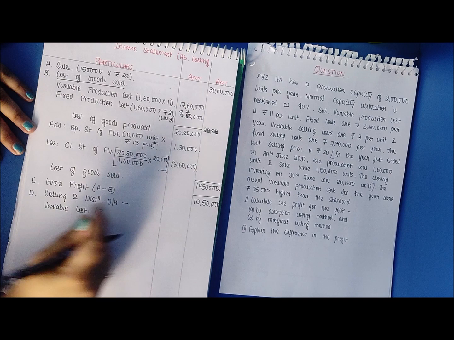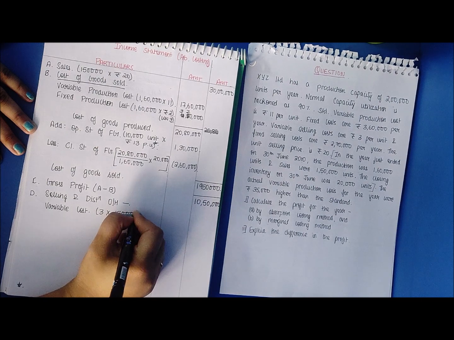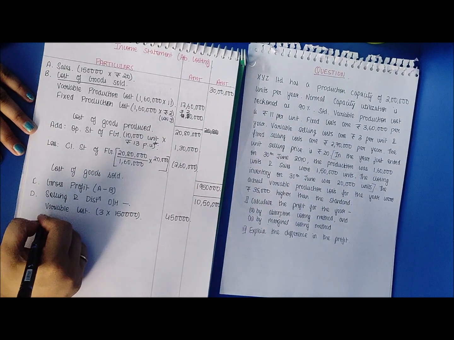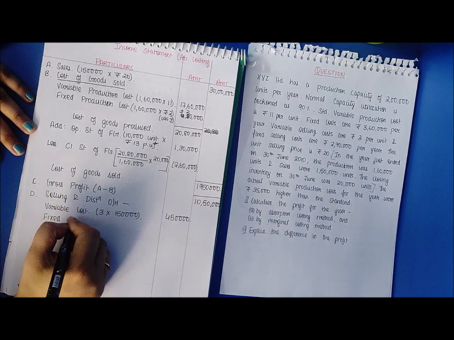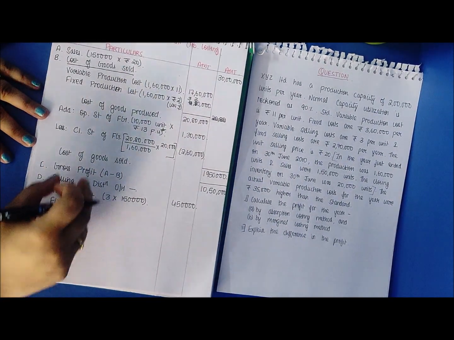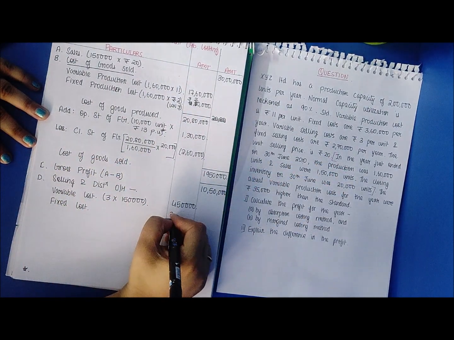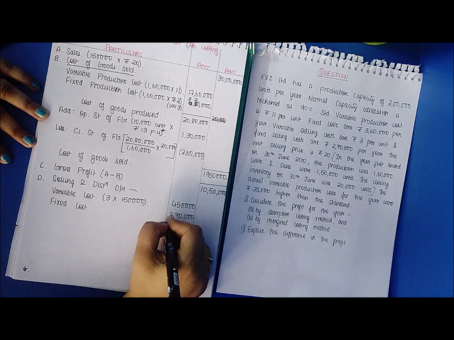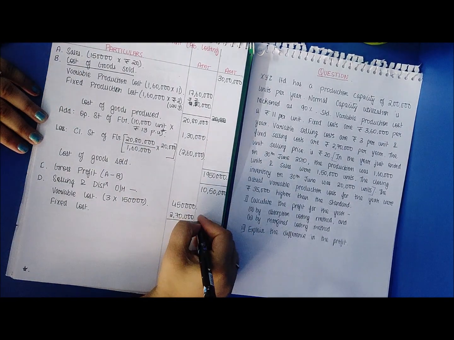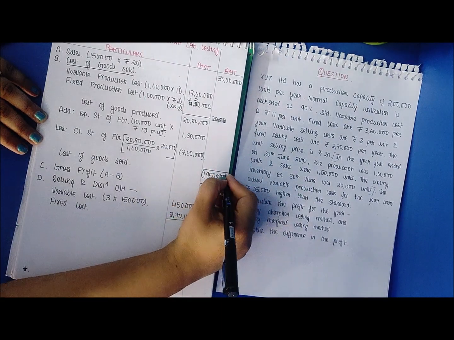Now this is 3 per unit. Since it is the selling distribution, it will be on the units sold. Units sold is 1,50,000, that is equal to 4,50,000. And fixed cost, we generally don't calculate the absorption cost for selling fixed cost. It is taken as a whole figure because it is on the units sold. And our fixed cost is 2,70,000 given. So that is a total of 4,50,000 plus 2,70,000, that is 7,20,000 negative. Here also you can write negative.